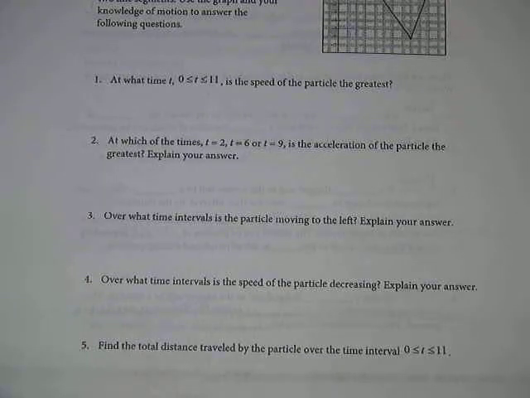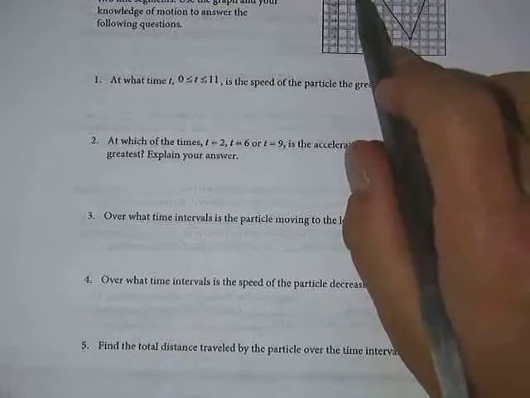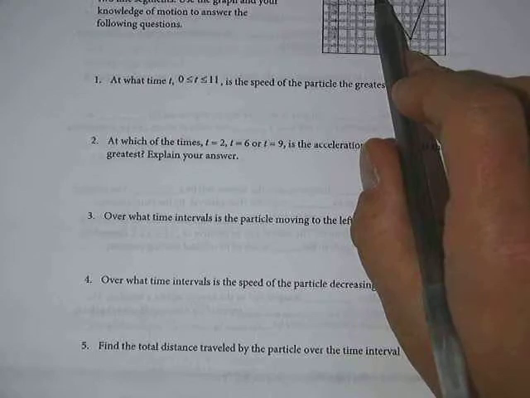For the time intervals when the particle is moving to the left, we're always moving to the left when the velocity is negative. So we're moving to the left from 4 to 10. Like I said, this problem looks pretty familiar, doesn't it? We had this on our test when we did chapter 5.